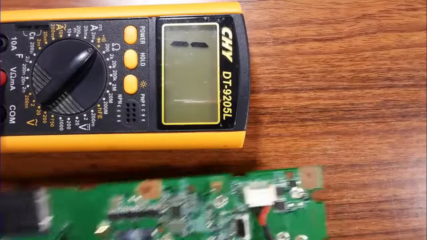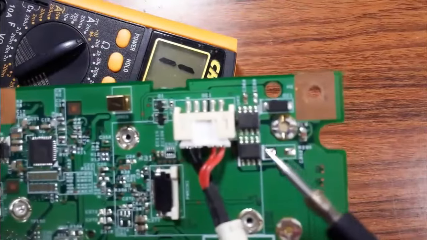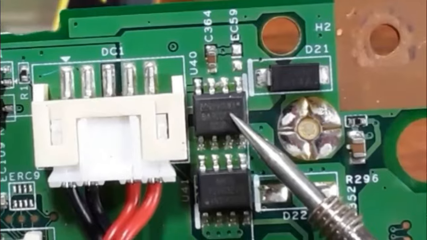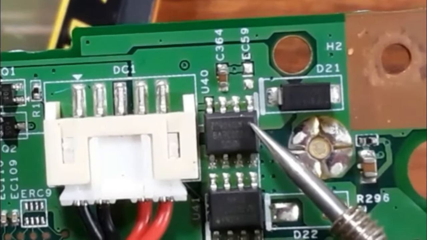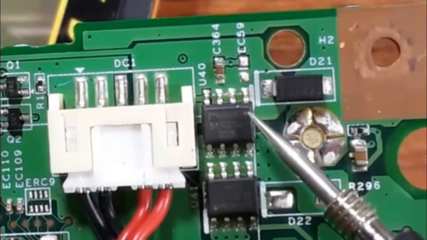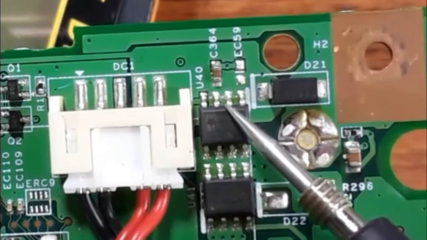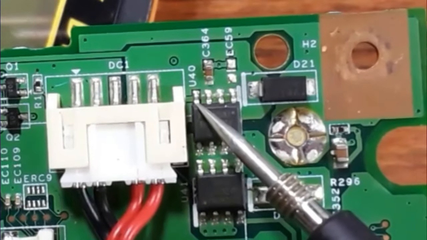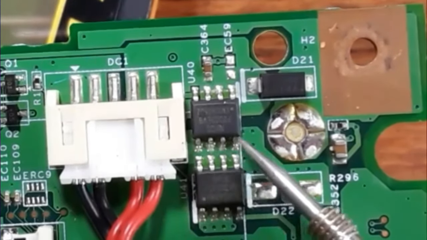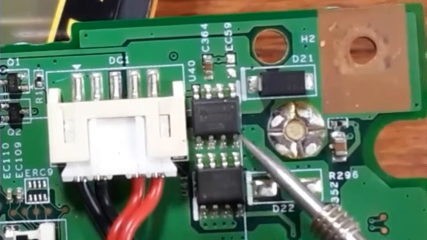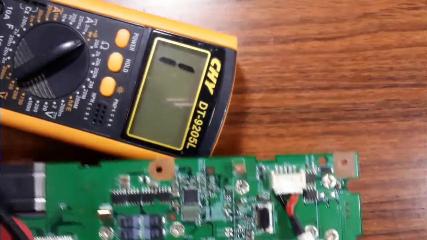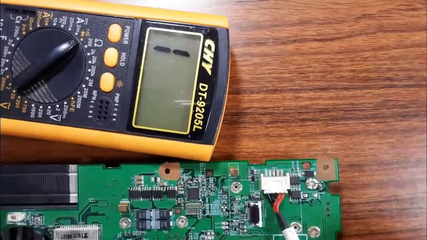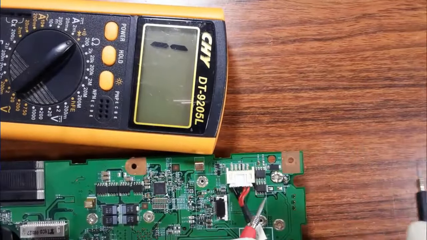Okay, and as you can see here, if you focus here, you will see I have here a point. Do you see this point? Means this is source. These three terminals are source. We have here the gate, and these four are the drain. Normally these four should be connected together. Let's check. So let's check these four pins.